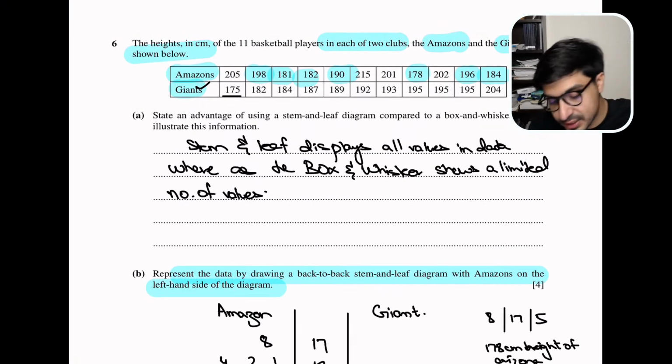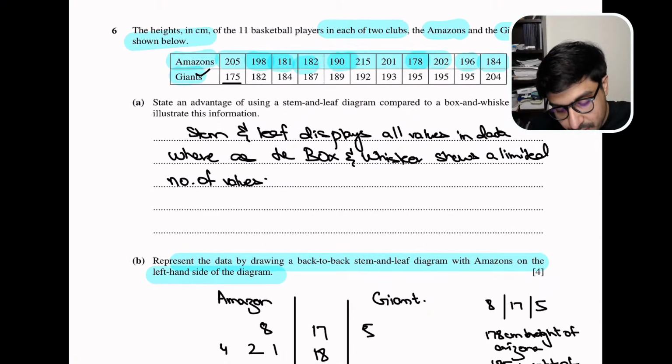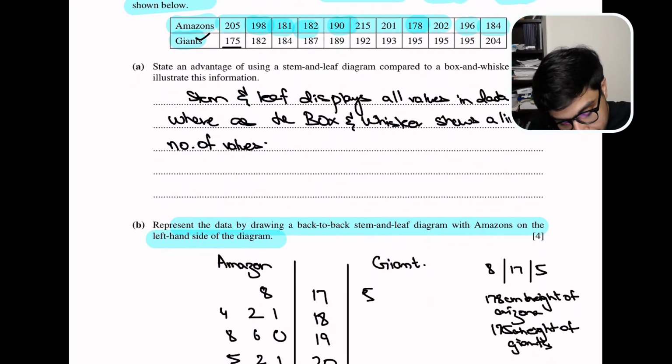Now we have to make the giant as well. So that means all of this is done. Now comes the giant. So इसमें 1 7 में आ रहा है सिर्फ 5, और उसके अलावा I don't think there is anything else. So 1 7 5 हो गया. फिर 1 8, फिर 1 8 में क्या आ रहा है? 2 आ रहा है, तो फिर 2 लिखा.